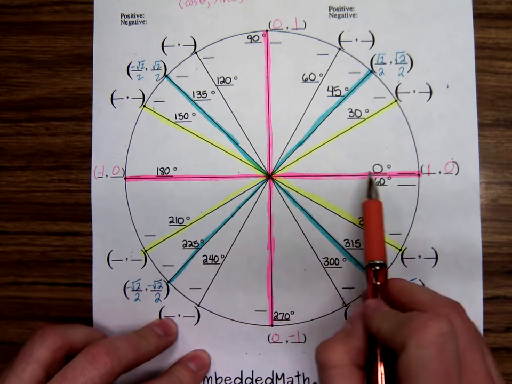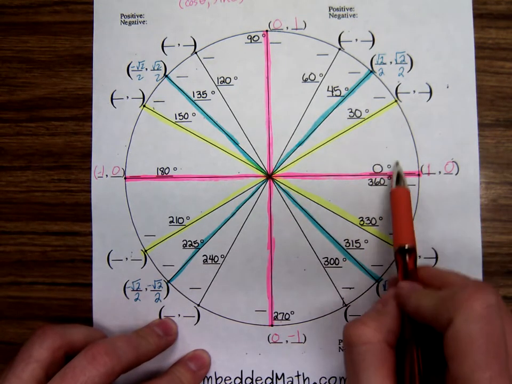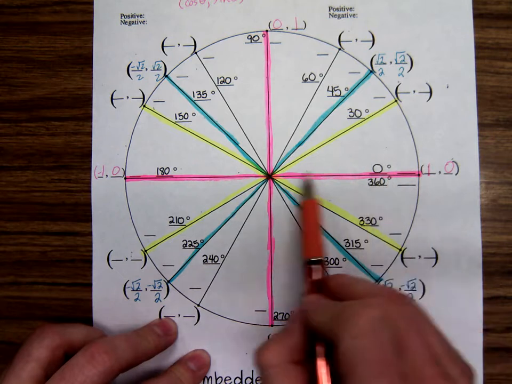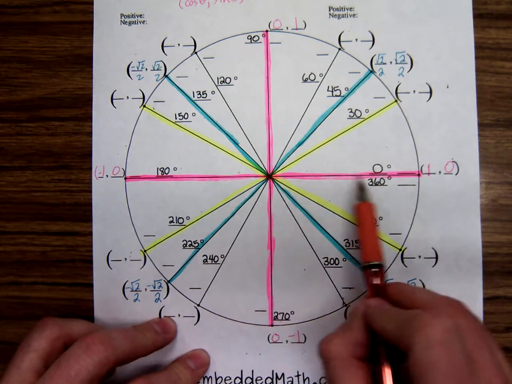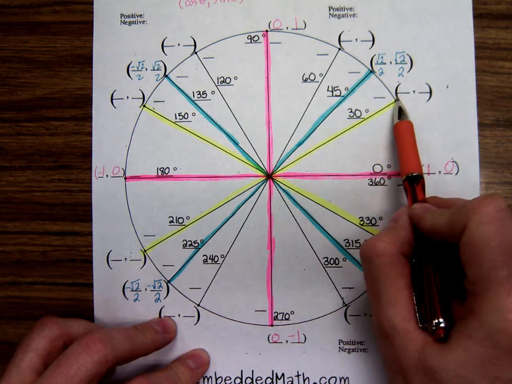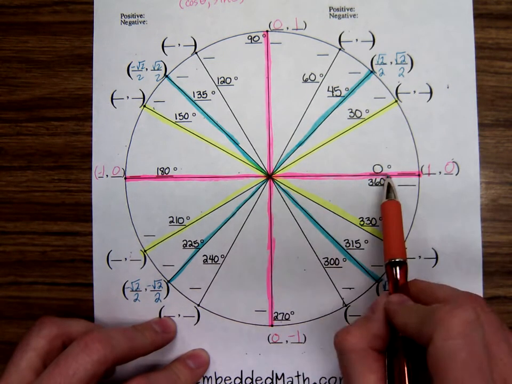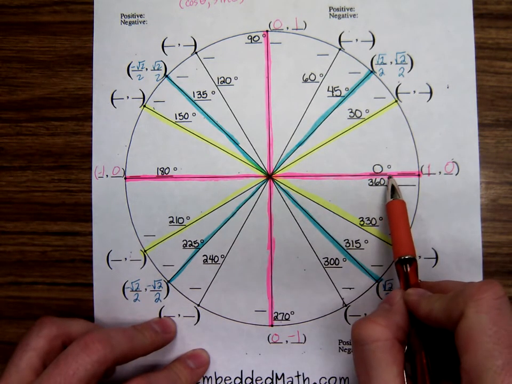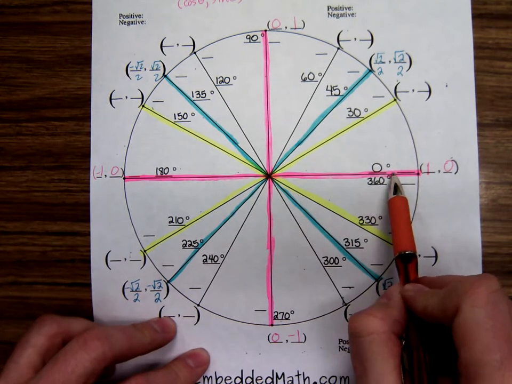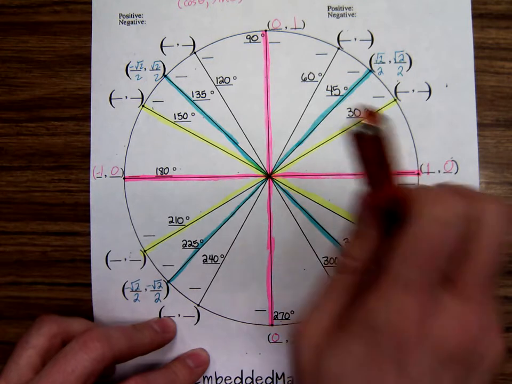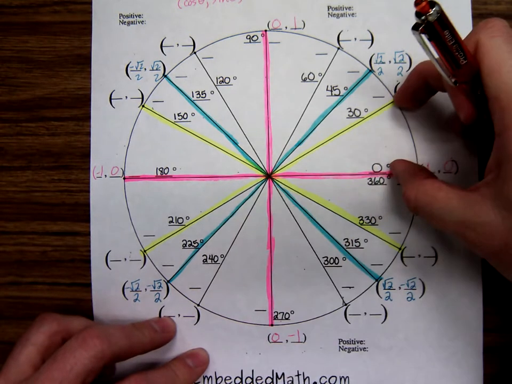Which looks bigger? If you imagine the triangle for 30 degrees, is the horizontal or the vertical bigger? Which one looks longer? Not a trick question. The horizontal looks longer. I think this horizontal distance looks longer than this vertical.